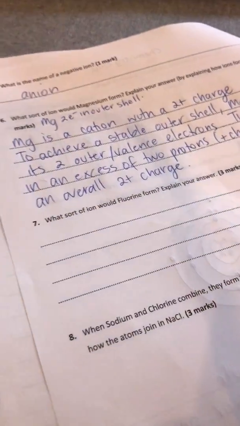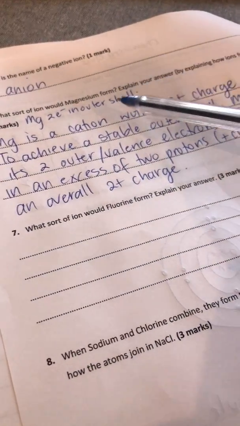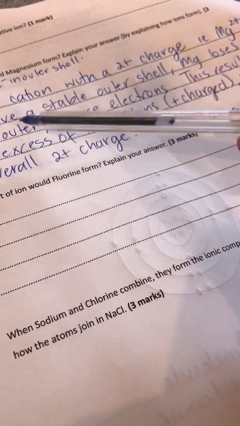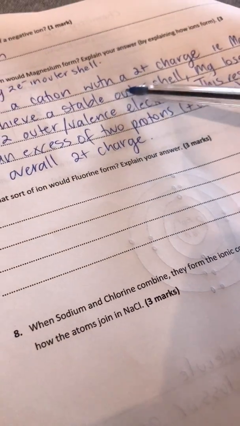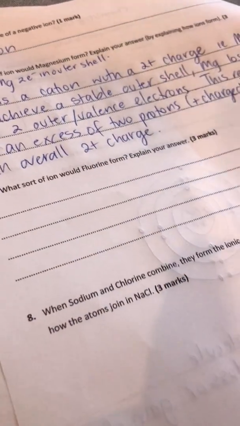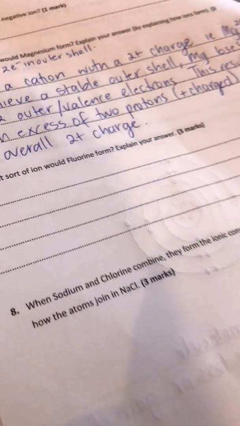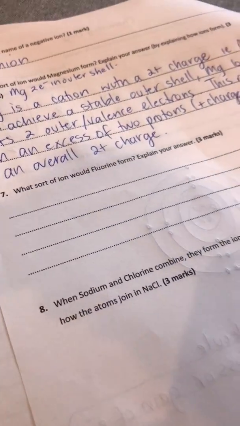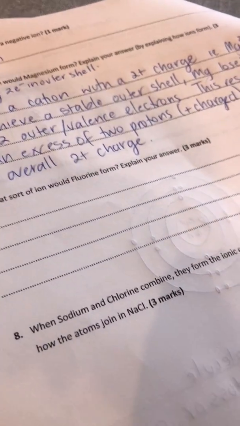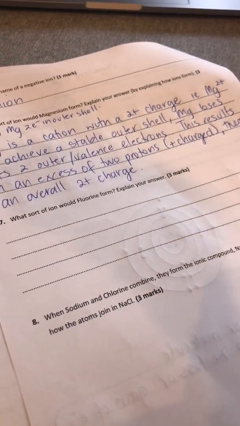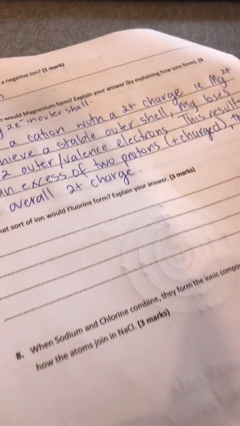Most people put that it was a cation or a positively charged ion, and the reason why is because it lost 2 outer valence electrons to get a stable outer shell. So I ended up going, well, that's enough because you've technically explained that it is a positive ion as opposed to a 2+ positive ion. But you can see that the rest of the answer really clarifies why it happens that way.